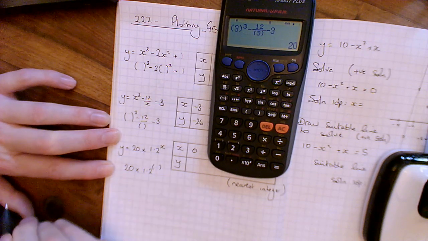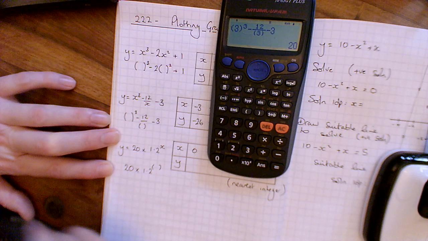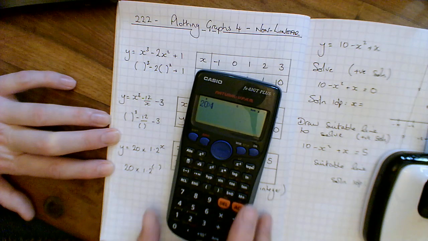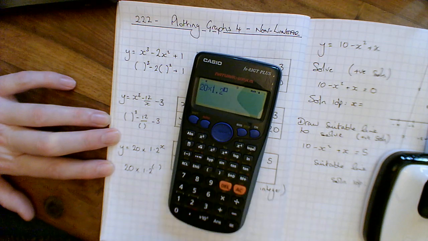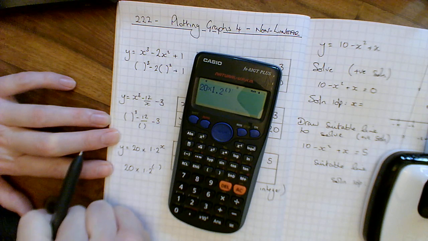So I just change the x to a bracket, that's all. Let's go with the calculator. I've got 20 times by 1.2. Now the power button is this one where you can put any power in at all. So I want a power button up there, and that's where my brackets are going to hide. So it looks like this.